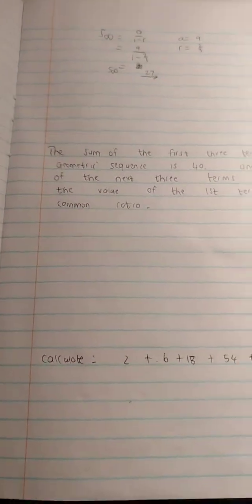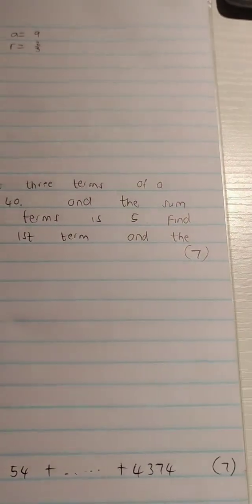So anyways, let's move on to the next question. There's another question that's waiting. It looks like it's 7 marks as well. 7 marks. Okay, let's look at this one.